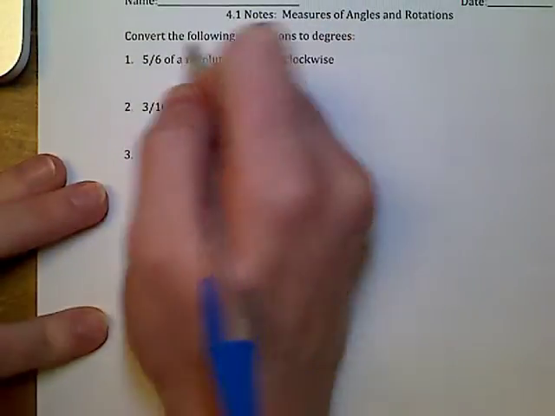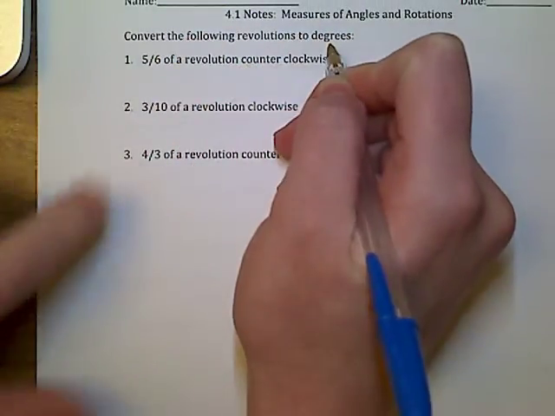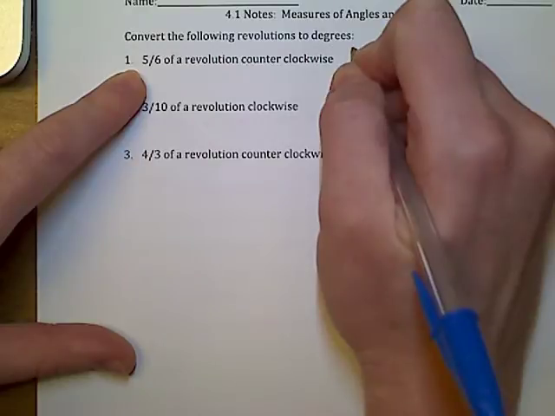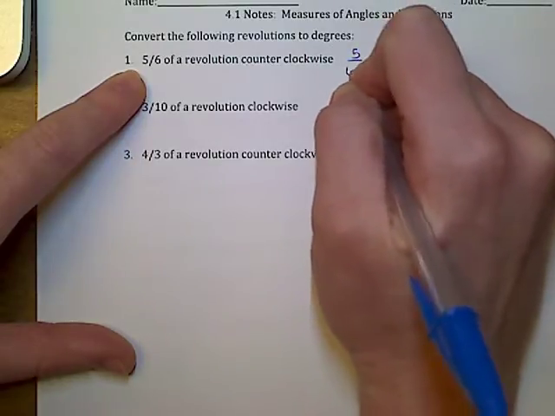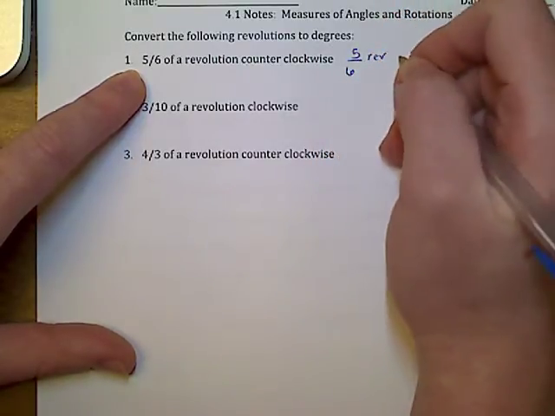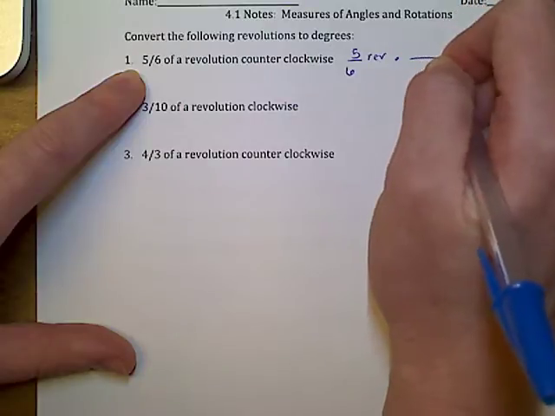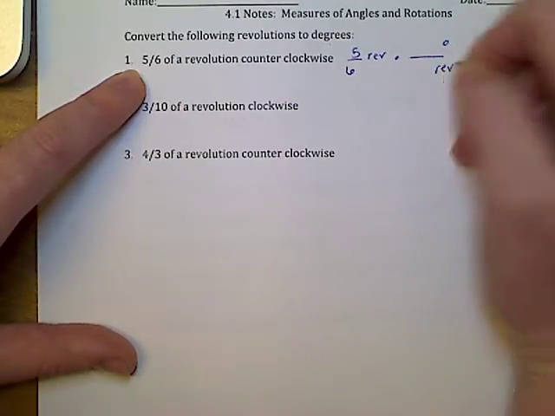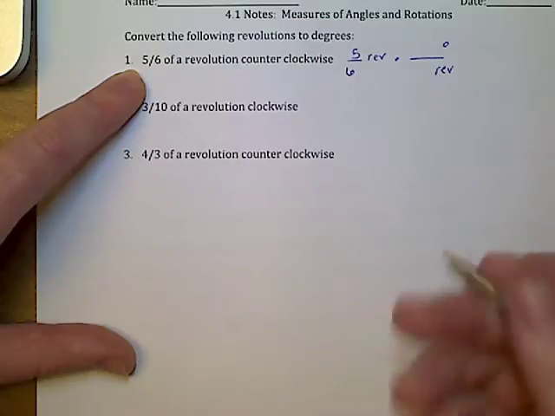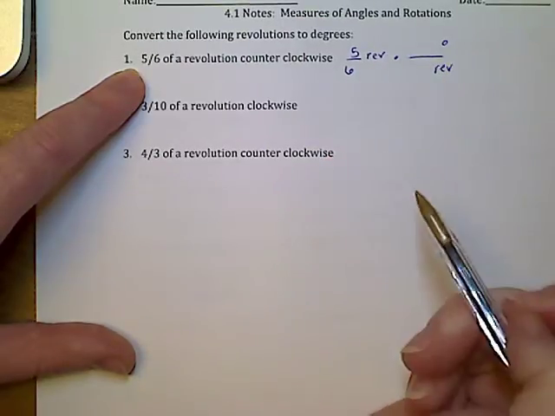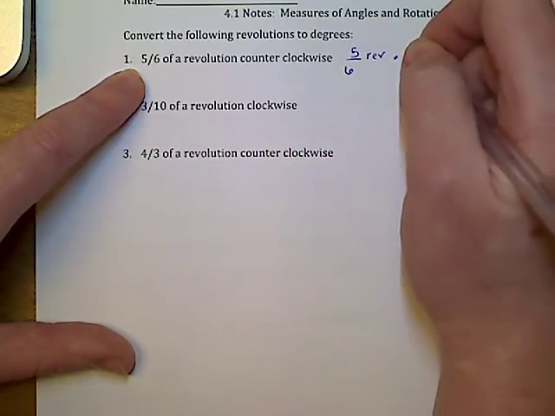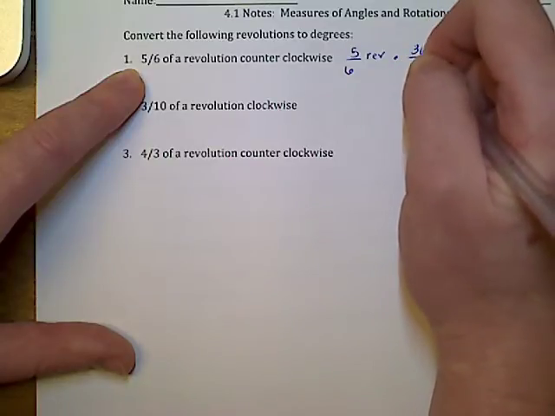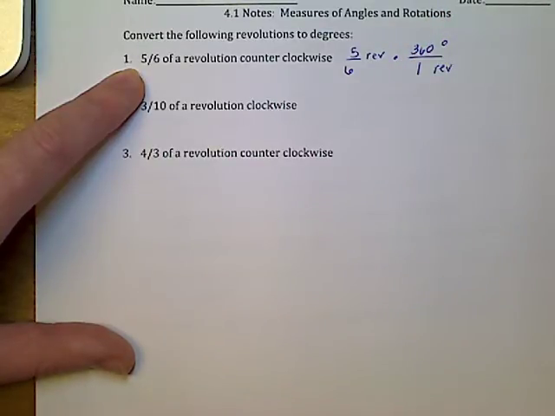Here we are going in the opposite direction. I want to take these revolutions and convert them to degrees. So 5/6 of a revolution. Now I'm going to multiply that by something. I want degrees to be on the top, revolutions to be on the bottom, because I want to get the revolutions part to cancel. I know there are 360 degrees in 1 revolution.